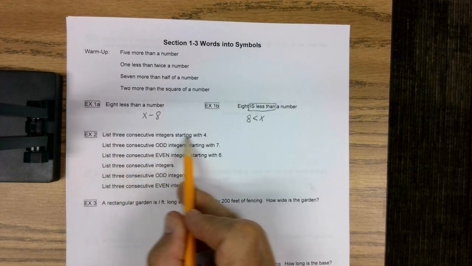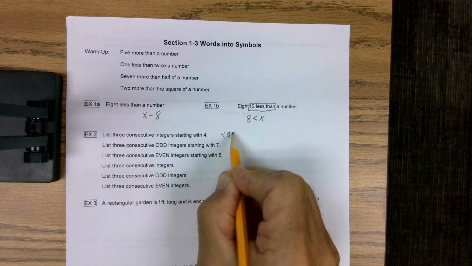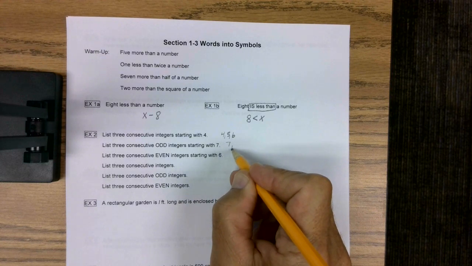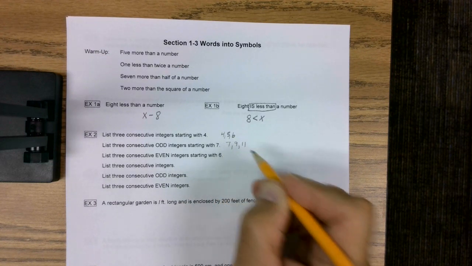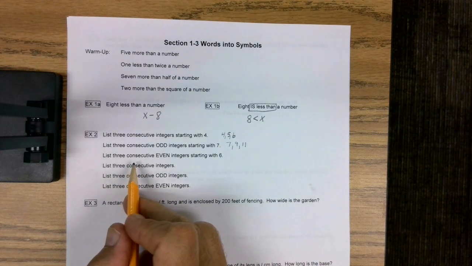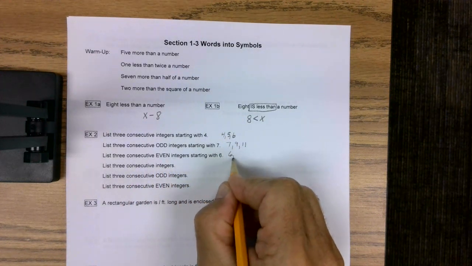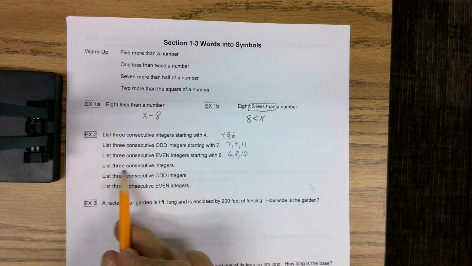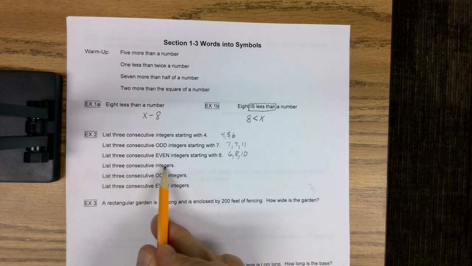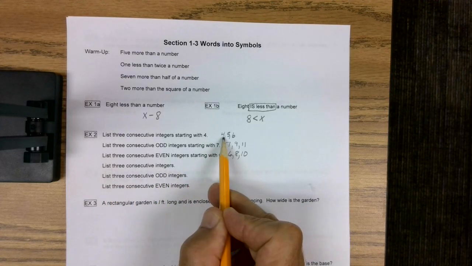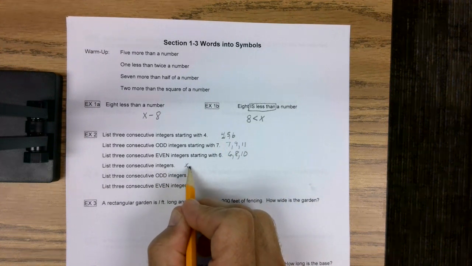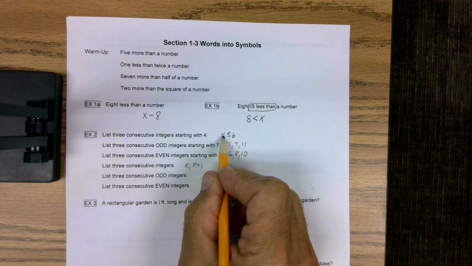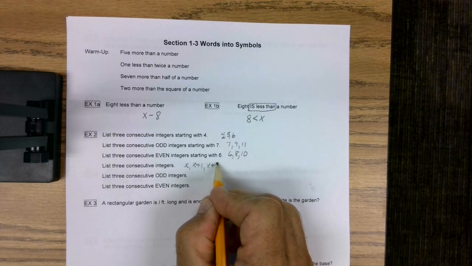List 3 consecutive integers starting with 4. All right, 4, 5, 6. List 3 consecutive odd integers starting with 7. 7, 9, 11. List 3 consecutive even integers starting with 6. 6, 8, 10. Now, what I think this is asking us to do is list 3 consecutive integers using algebra. So we're going with this. We're letting that first guy be x. The next one is 1 bigger than the original, and the third is 2 bigger than the initial one.